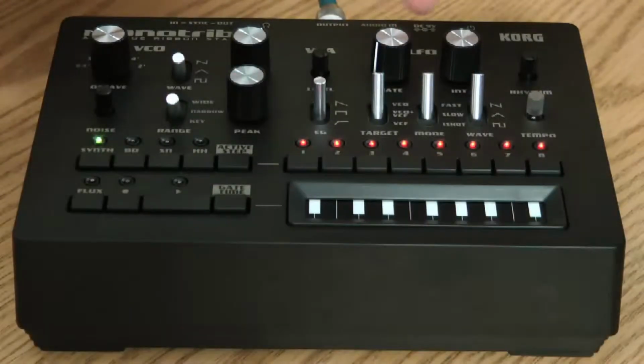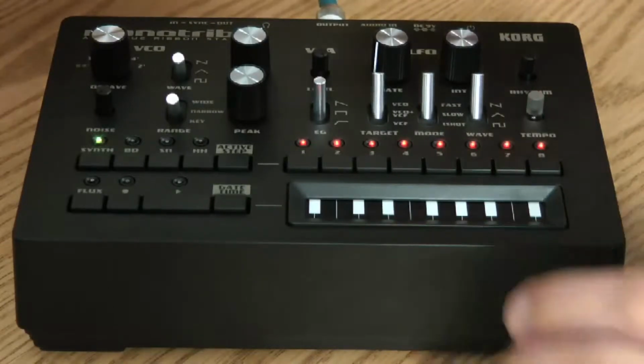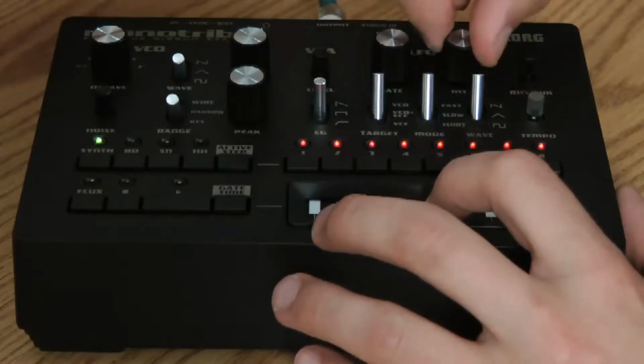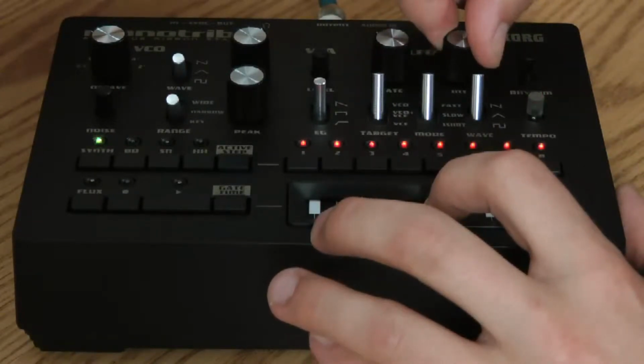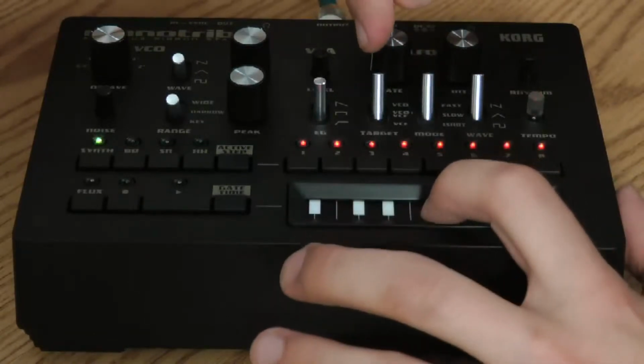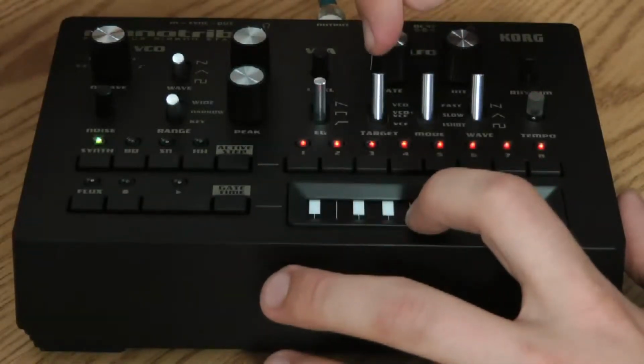Now over here we have our LFO, or low frequency oscillator controls. These will really help you to modulate your sounds in many different ways. You have a rate and an intensity. And here's what controls what you're modulating.